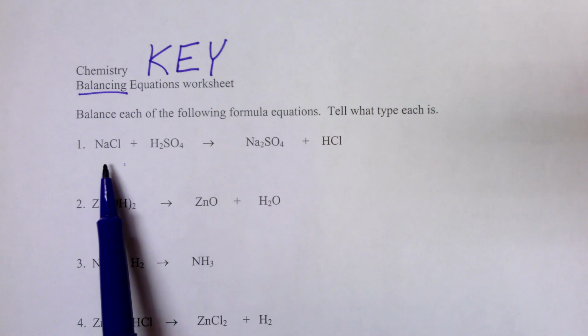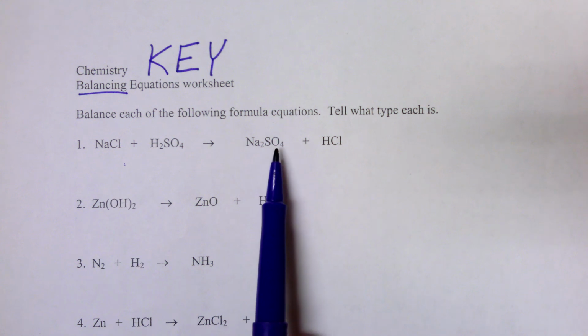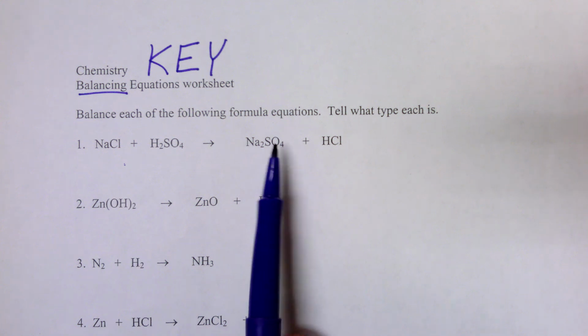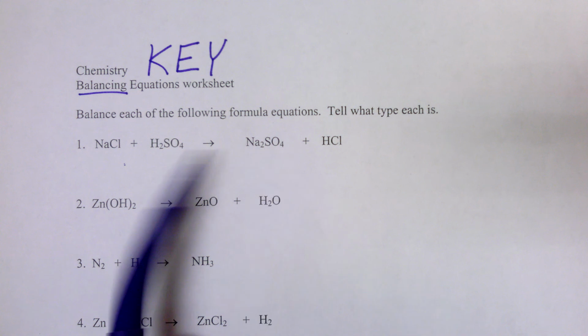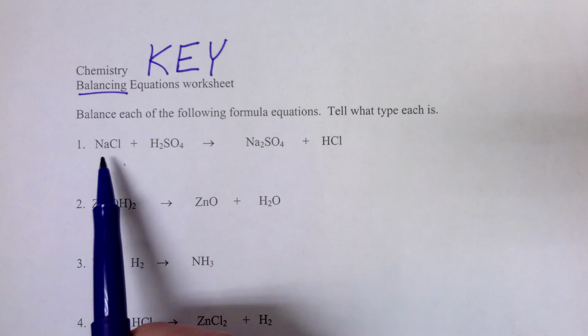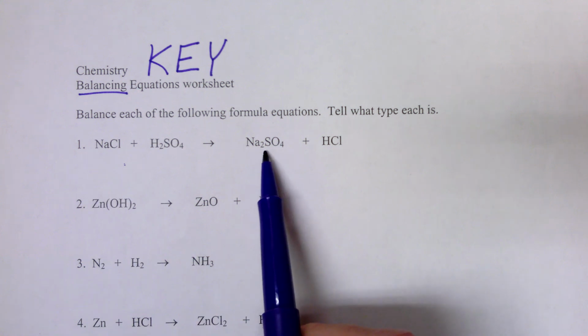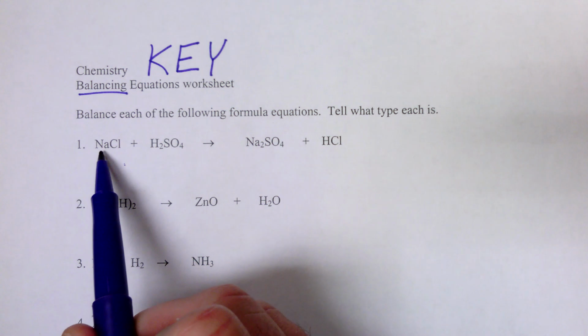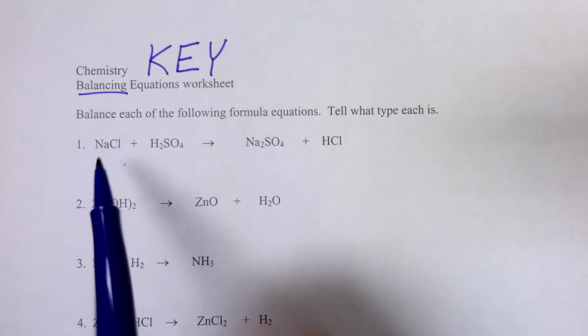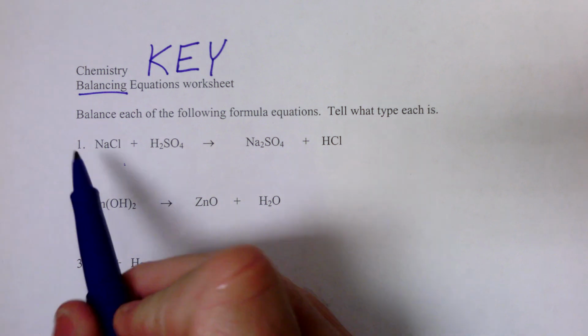So we have to count the atoms on the reactant side, our ingredient side, and then make sure we have that amount on the product side, because you can't make the products if you don't have enough reactants. So let's see here. We've got 1 sodium here and 2 sodiums here. That's unequal. So I need to make this 2 sodiums on this side. Remember that the only numbers that you can change are the big numbers, what we call the coefficients.